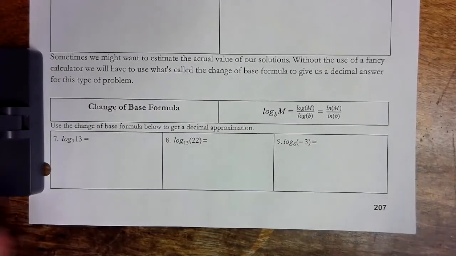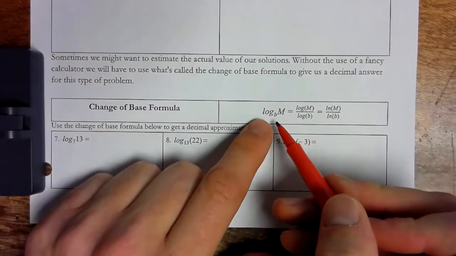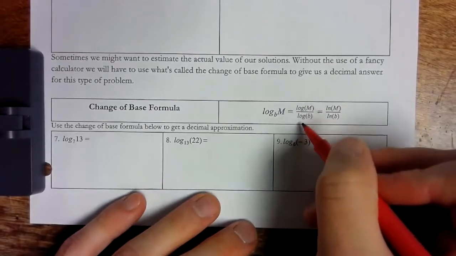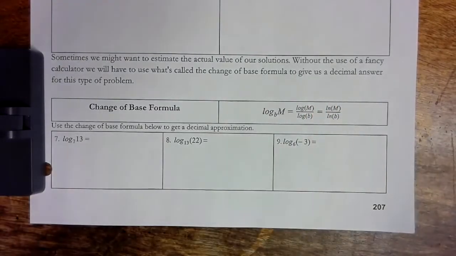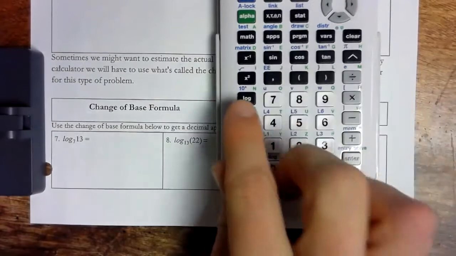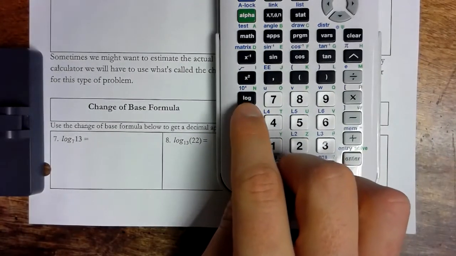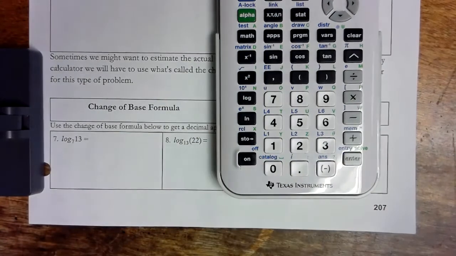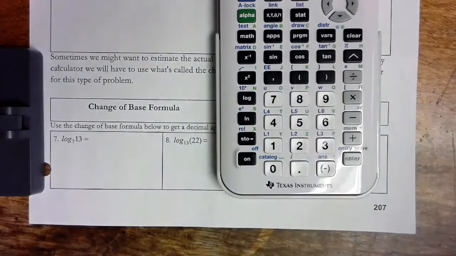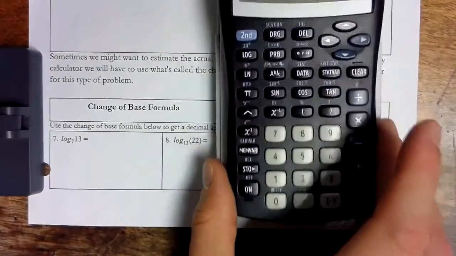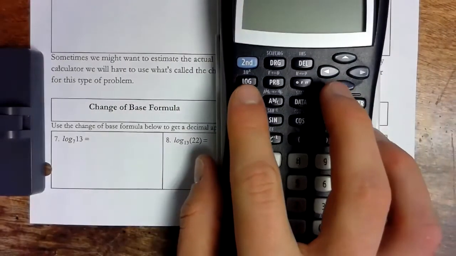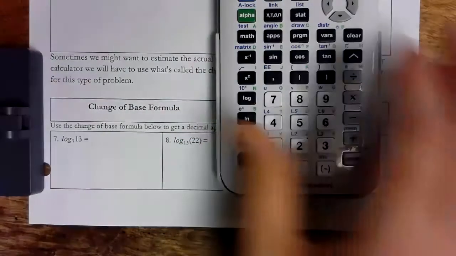The change of base formula allows us to take any log and convert it into a log base 10. Most calculators have just this log button. That log button does not allow you to have any base. That base is just 10. So whether you're using a graphing calculator, new or old, or even a scientific calculator, there's a log button, both of which are log base 10.